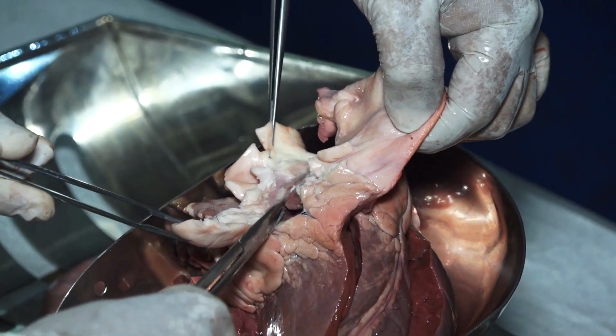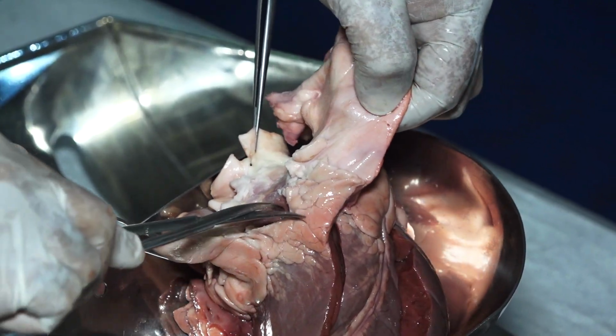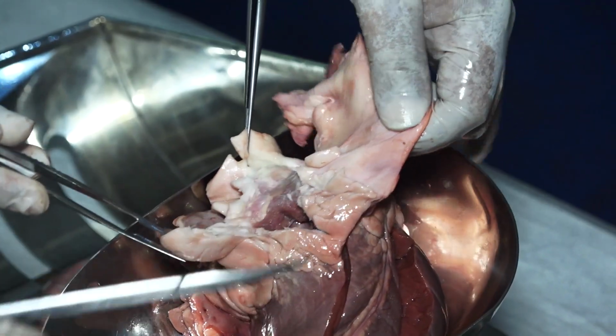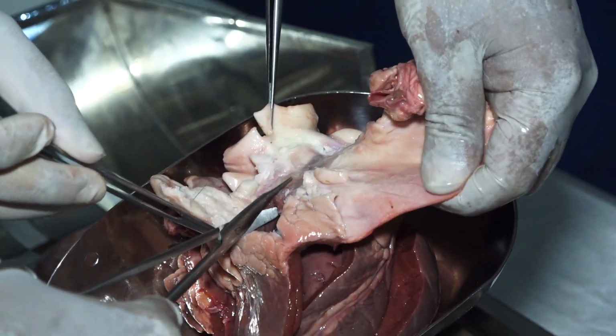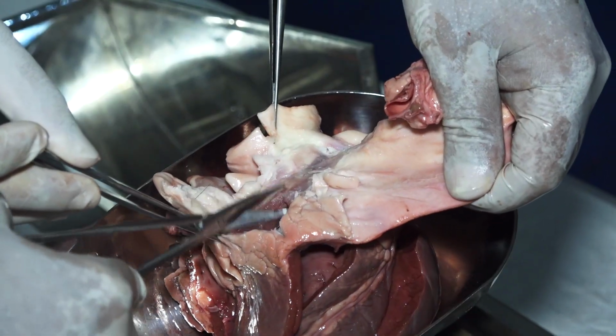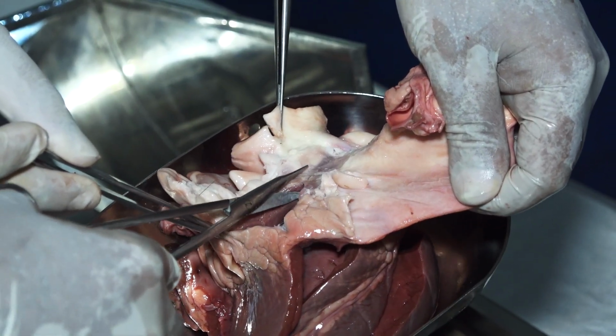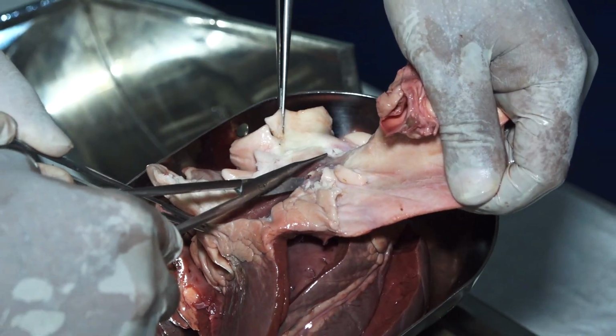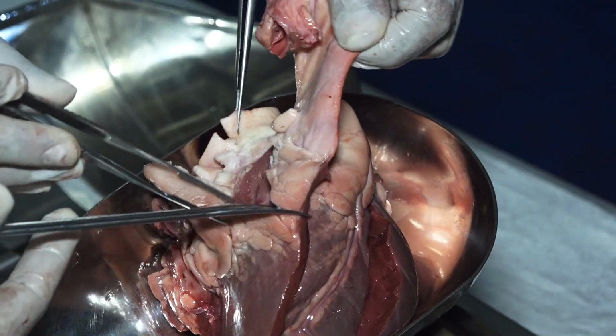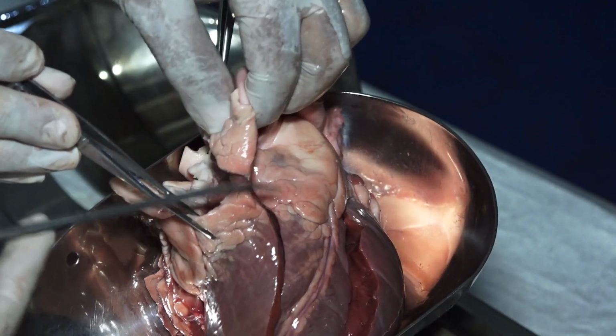So you can see that I'm harvesting the pulmonary valve, the whole valve itself, as an individual freestanding valve. See, I can harvest it. So goes like that.